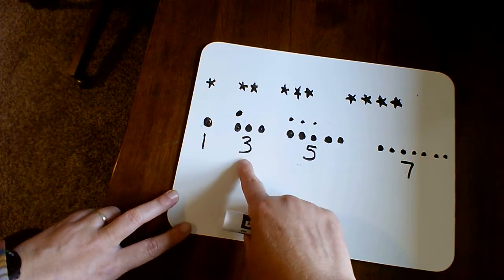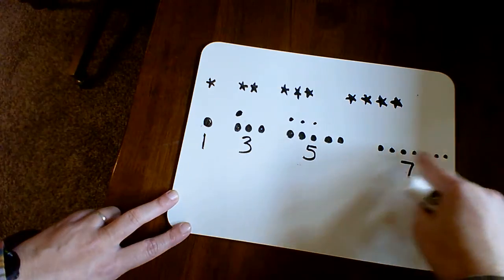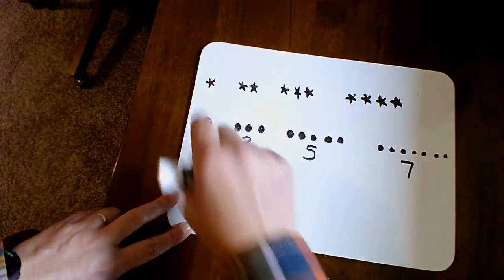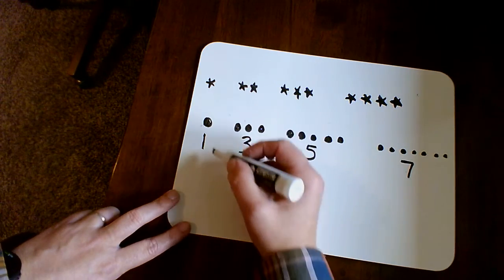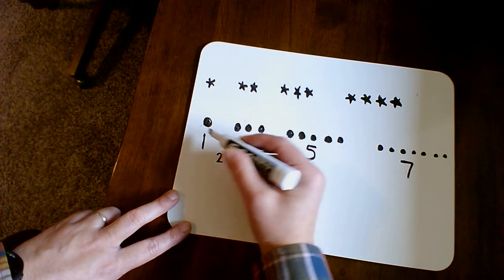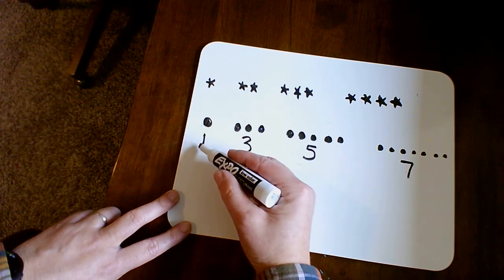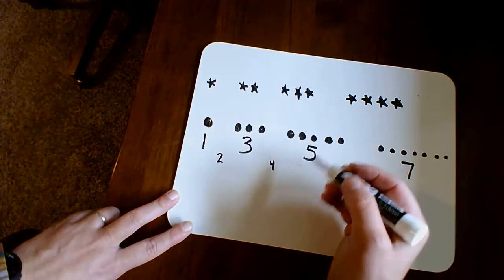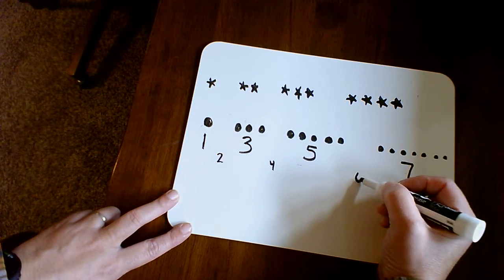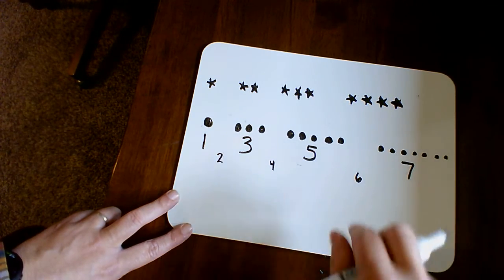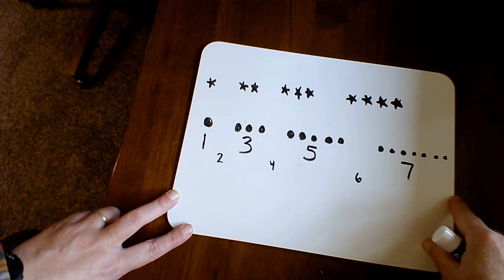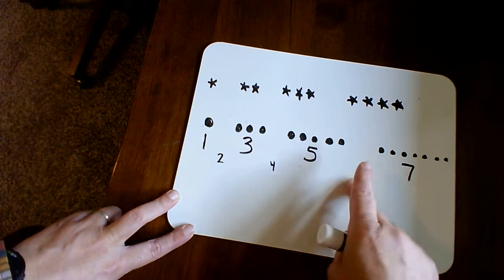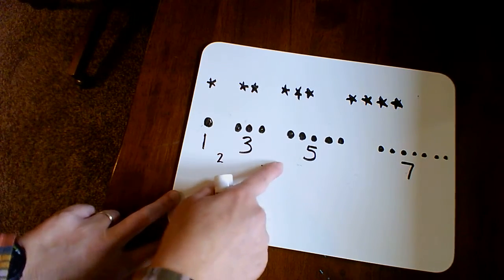1, 3, 5, 7. And another way we could look at that pattern, patterns are so interesting. There's very many ways to look at it. Did we do the 2? Nope, we skipped it. So we did the 1, and then we did 3. Did we do 4? No, we skipped it. And then we did 5. Did we do 6? No, we skipped it. Did we do 7? Yeah. So then would we do 8? No, but would we do 9? Yeah. Lots of different ways to look at patterns to figure things out.